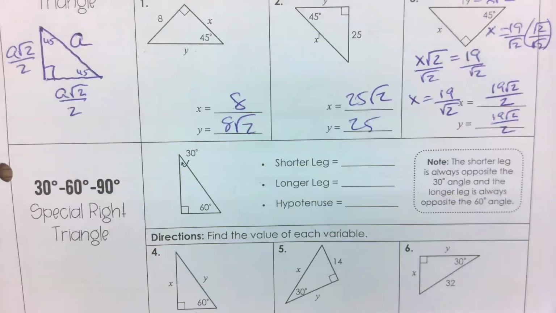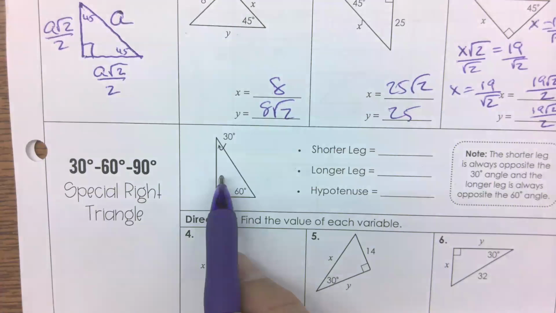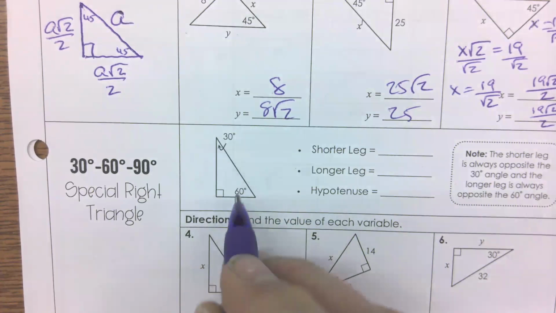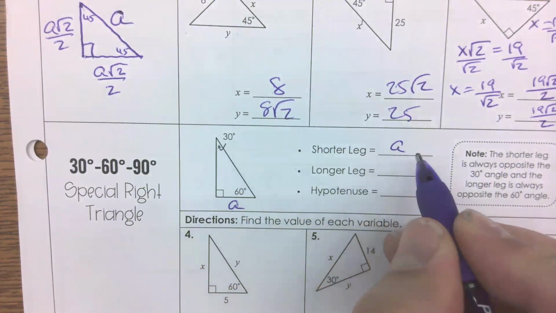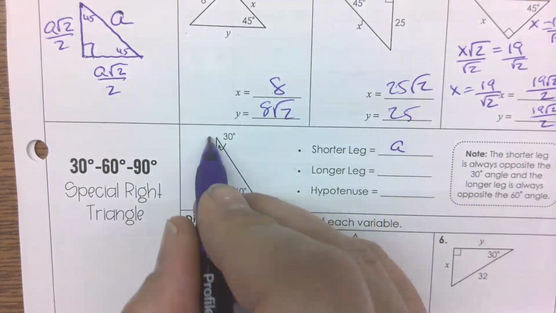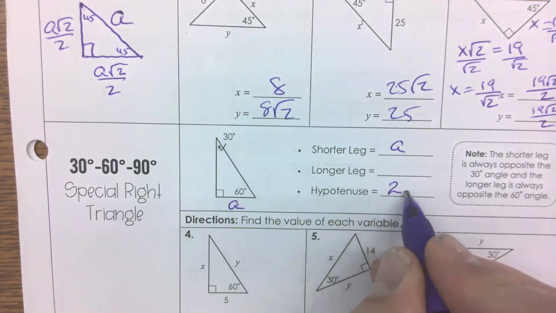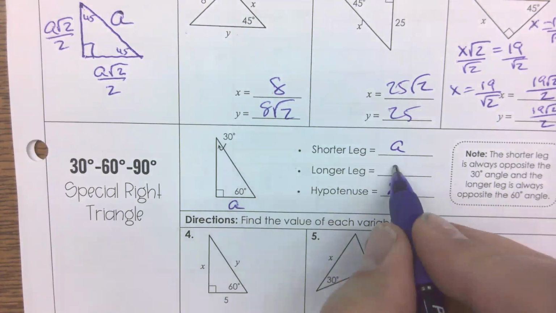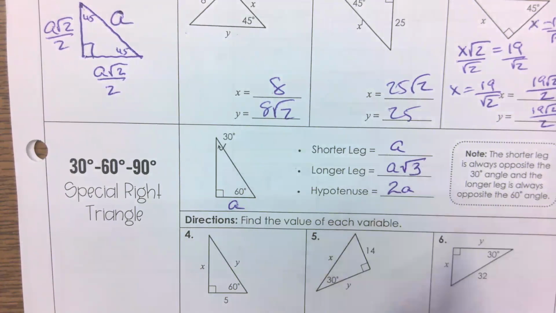So here's our rule for that. If I've got a 30, 60, 90 triangle, and the shortest leg opposite the 30 is A, then the hypotenuse will be double that, 2 times A. And this longer leg will be that A times the square root of 3 this time.